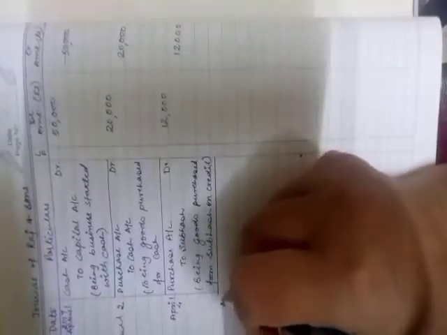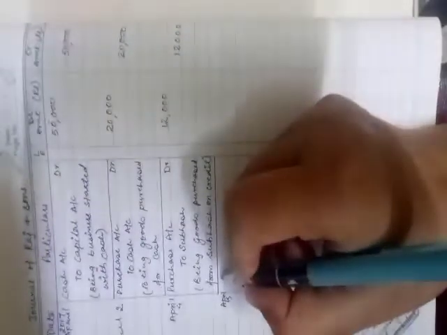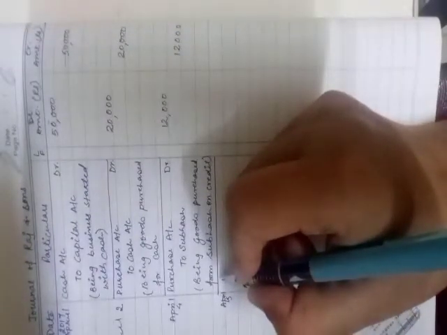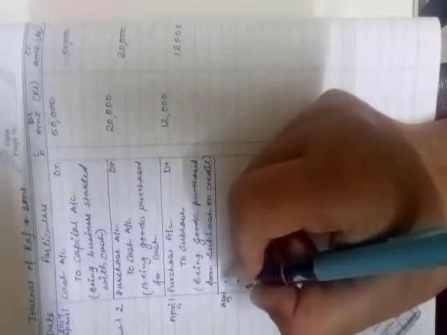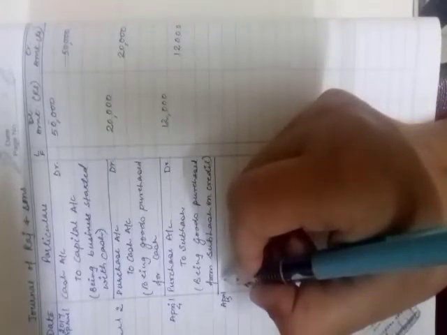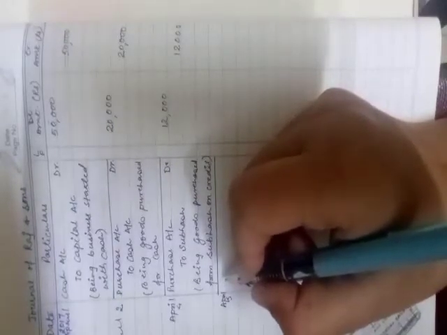Draw the line. Next transaction is on April 5. Purchased furniture for cash. Here, beta, you just observe that the word goods is not there, there is the word furniture. Furniture is an asset for the business because it has not been purchased to resell it again.